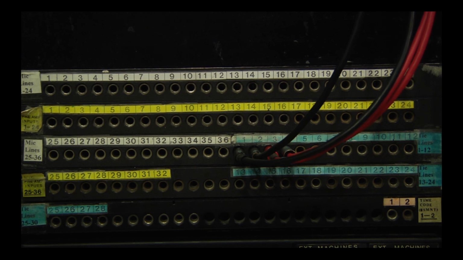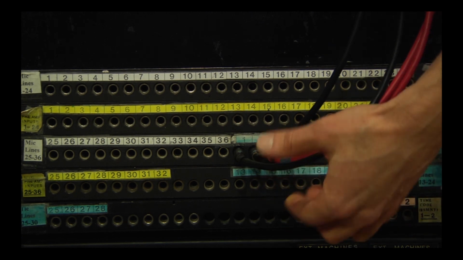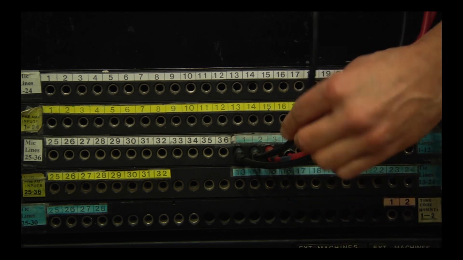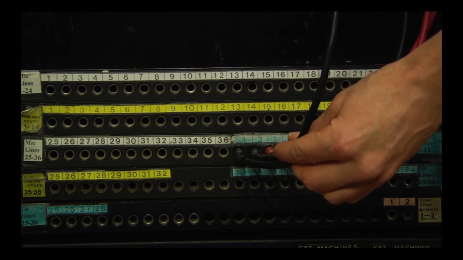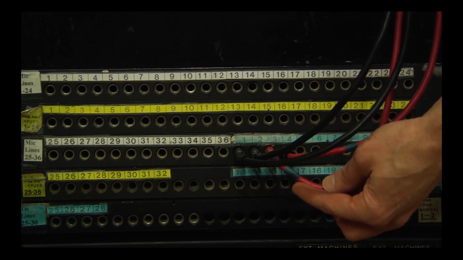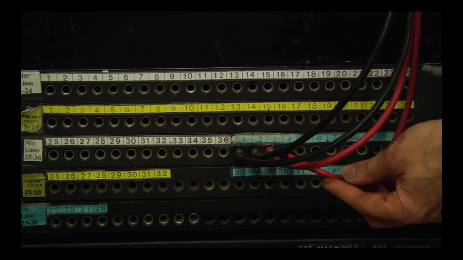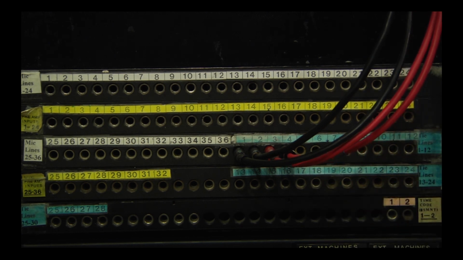So, one more time. Tie line 1, out, into the compressor, out of the compressor, back to tie line 2. The right channel now. Out of tie line 3 into the compressor, out of the compressor into tie line 4. So we've gone in, out, in, out.